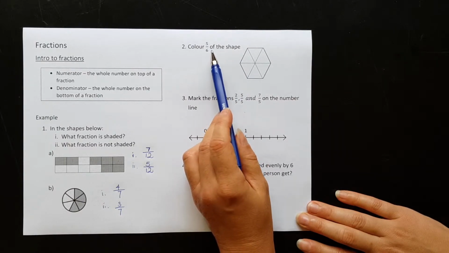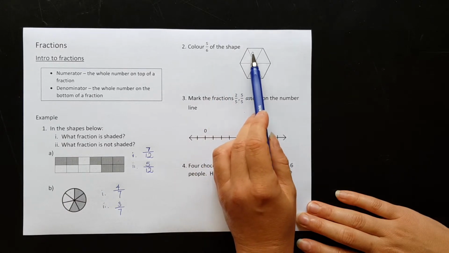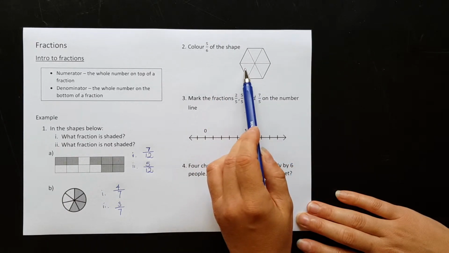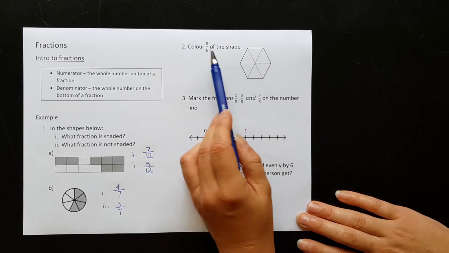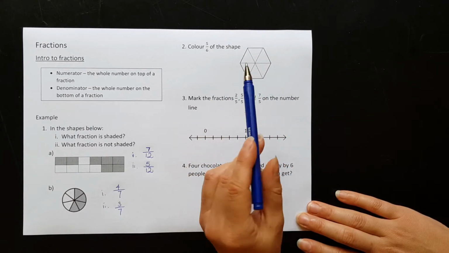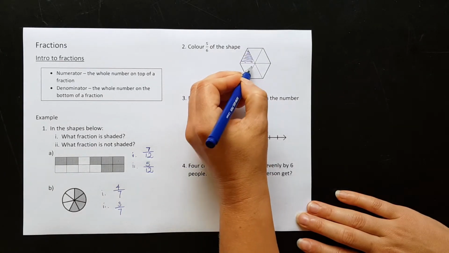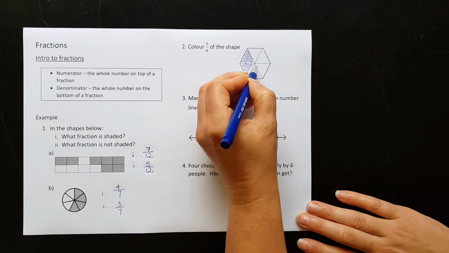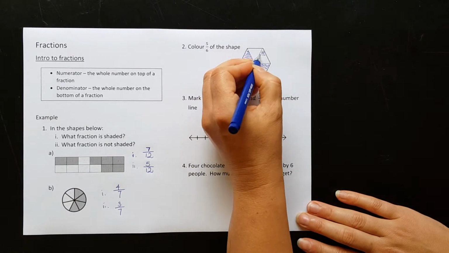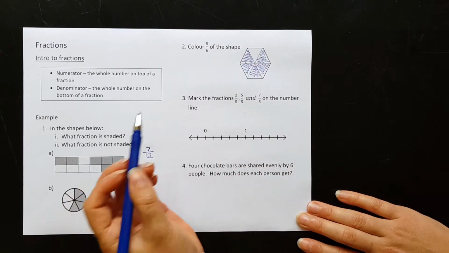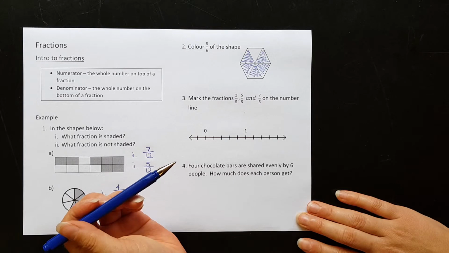Well, to do that, the number on the bottom should be the number of pieces that we have. So let's just check: 1, 2, 3, 4, 5, 6. Okay, that it is. So 6 on here, and there are 6 pieces. So if we want to colour 5/6, we just have to colour 5 of these triangles: 1, 2, 3, 4, 5. Which coincidentally means that 1/6 is not coloured.